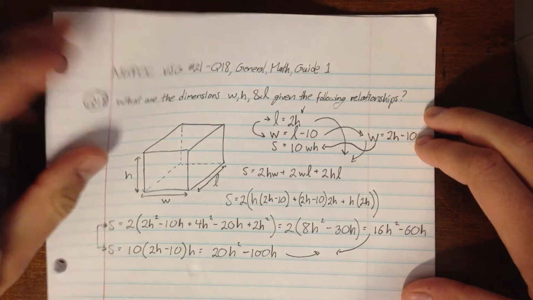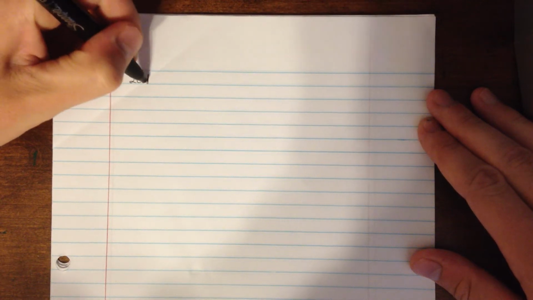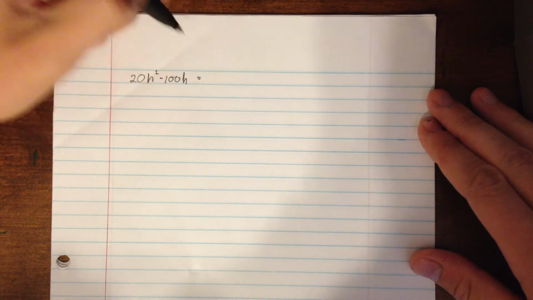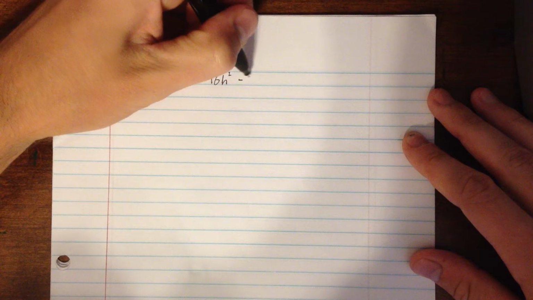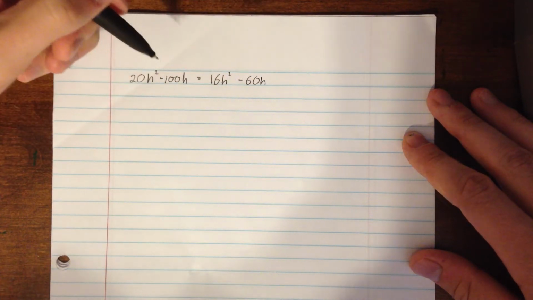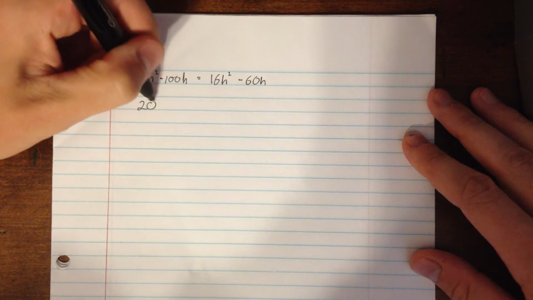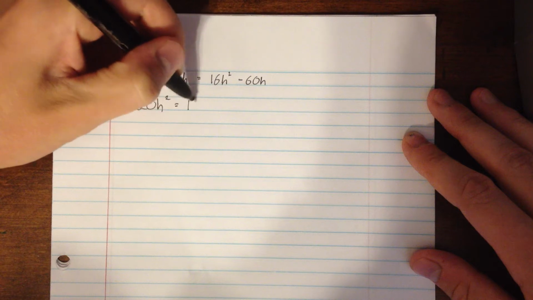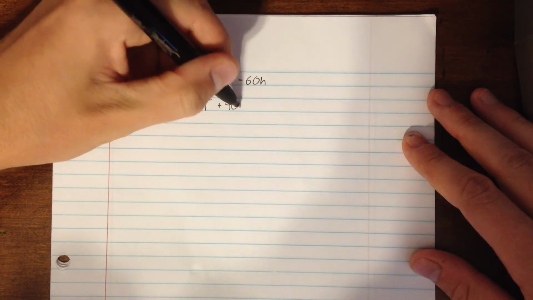I'm going to go on to another page here quickly. So we're going to have 20H squared minus 100H equals 16H squared minus 60H. Let's add 100H to each side, so we'll get 20H squared equals 16H squared plus 40H.